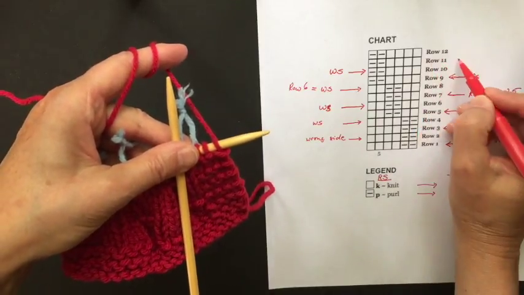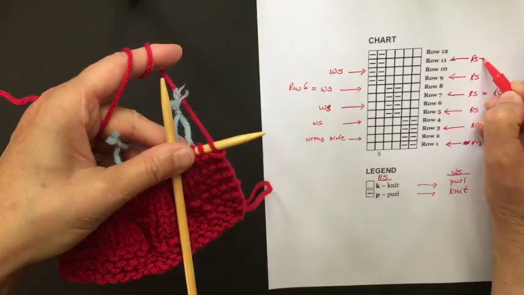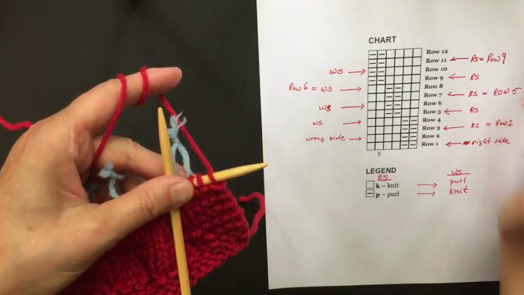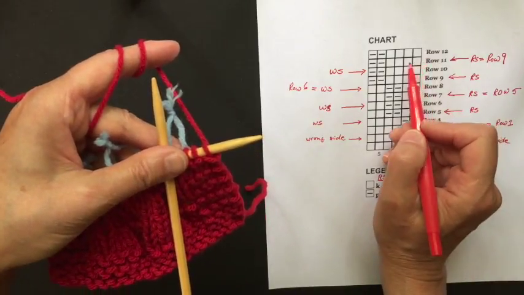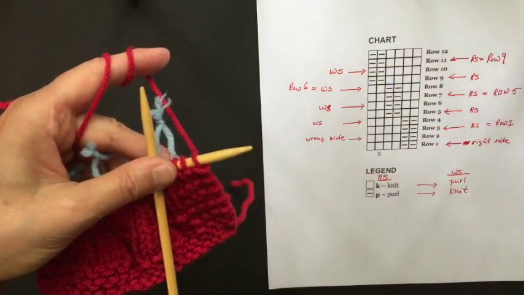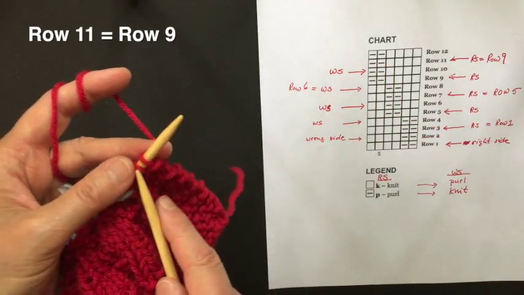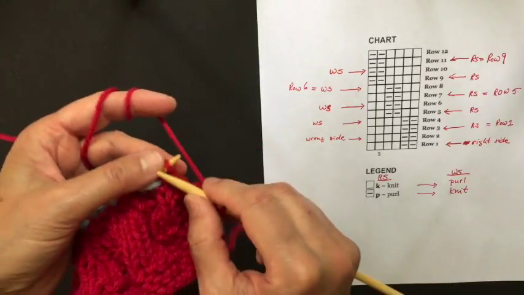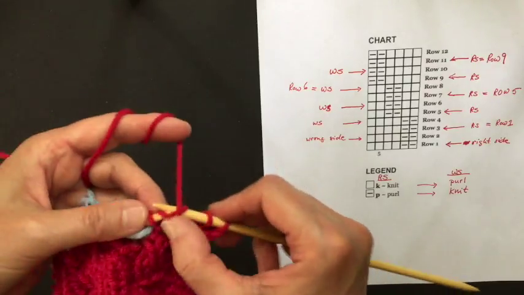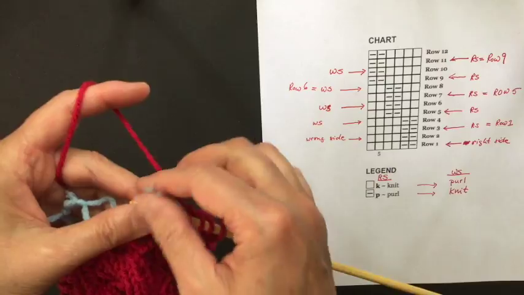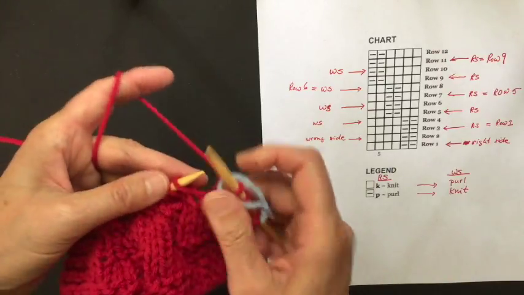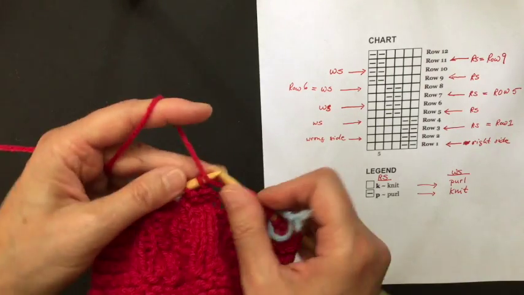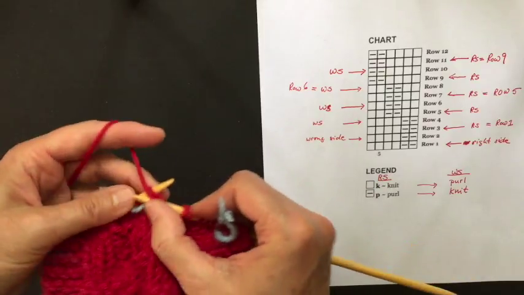We're at row 11, right side, the same as row 9, the same way, which is knit, knit, knit, knit, purl, purl. 4 knits and 2 purls in our repeat. But this is my edge, so I will just knit my 4 stitches. Okay, and now I will do my repeat, which is knit, knit, knit, knit, and then purl and purl.